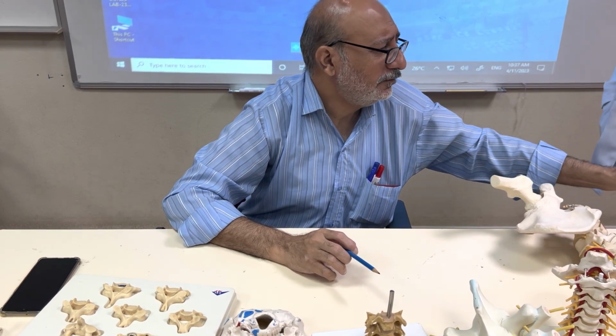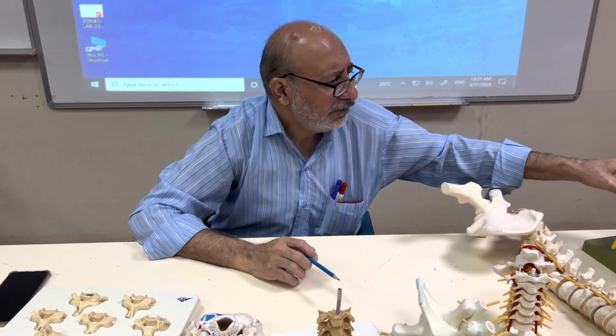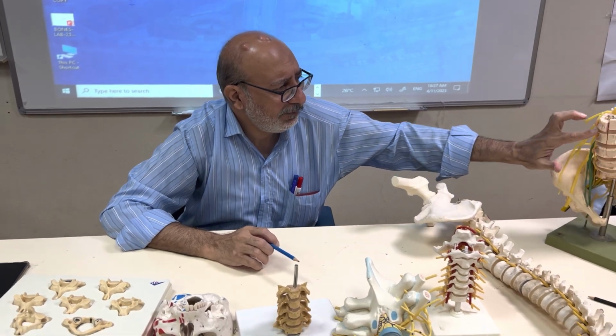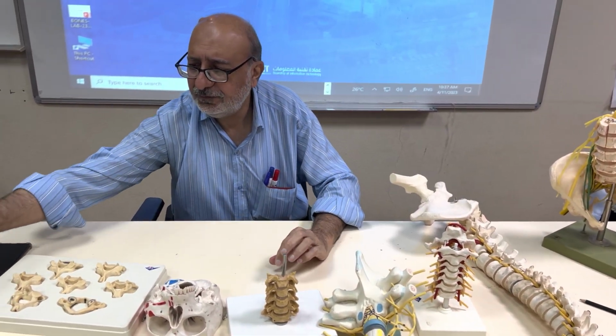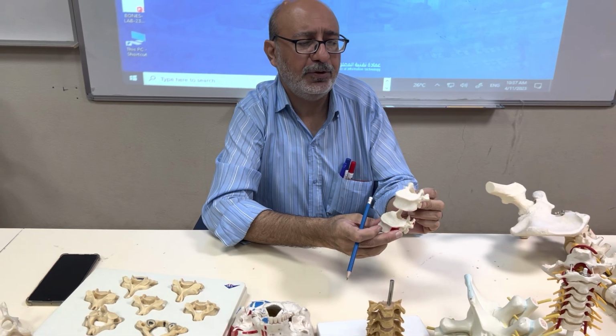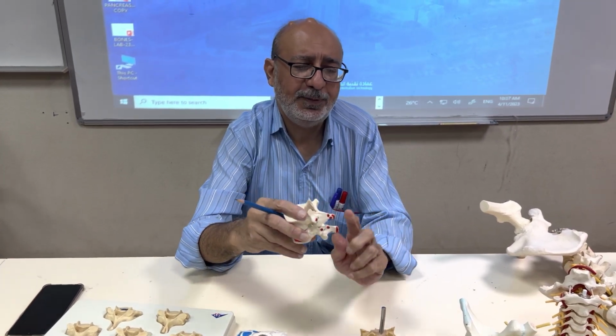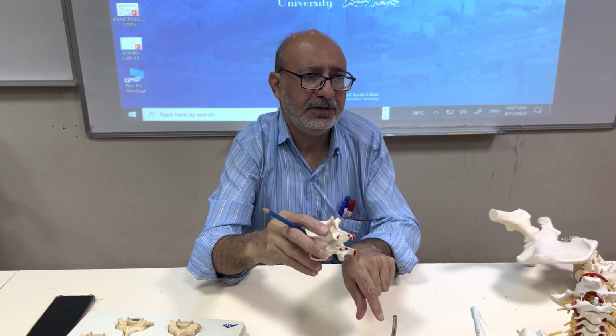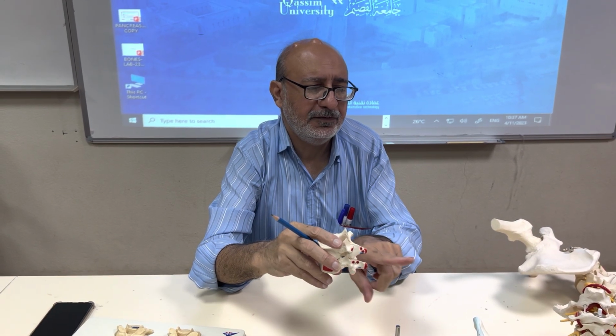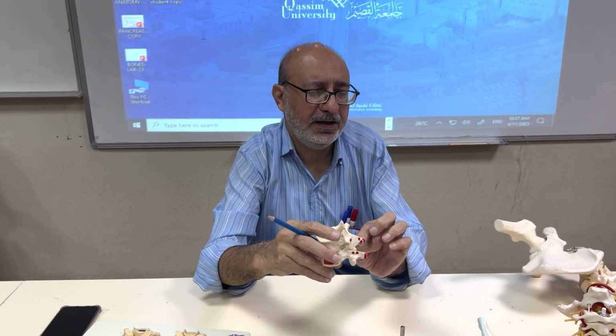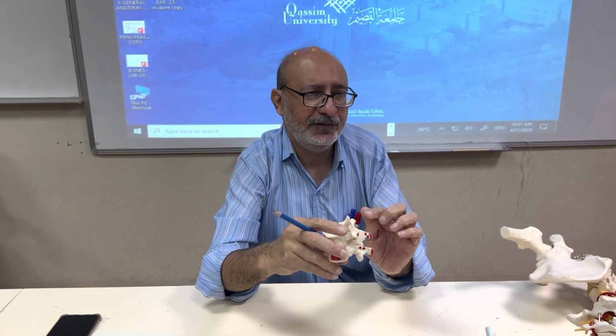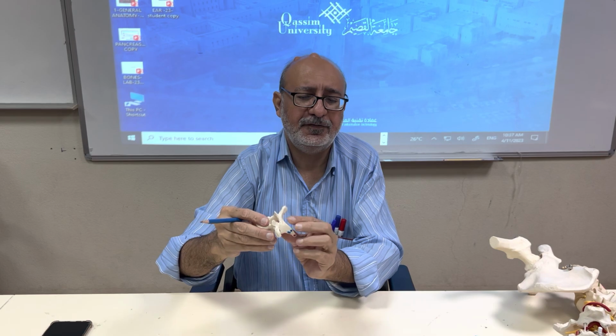Nothing special here. I don't have any ligaments, just to show you the size and shape of the lumbar vertebra, but it is more obvious here. Lumbar vertebra: big bodies and strong, and the spines are not going down like in the thoracic. The spines are going vertically back, and most of them are quadrangular spines, not very triangular. In the thoracic, we have spines thin, long, and going down.